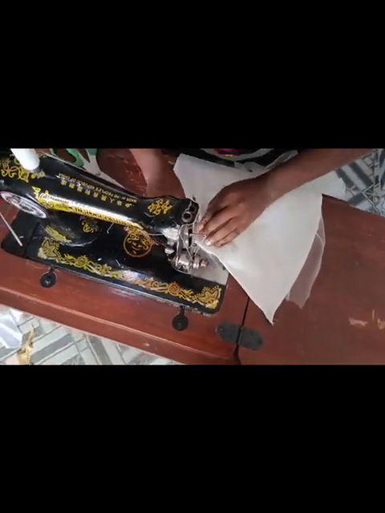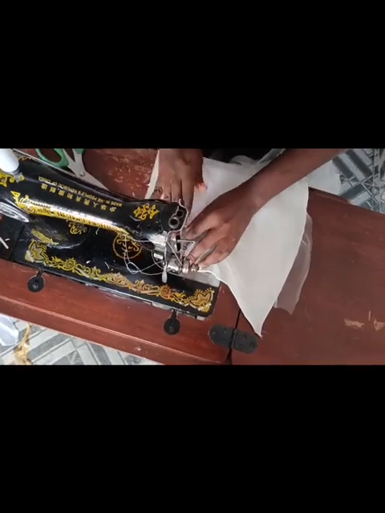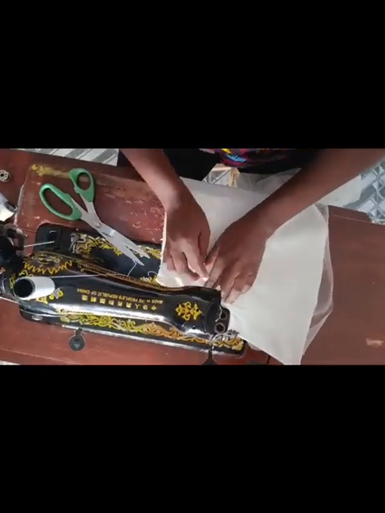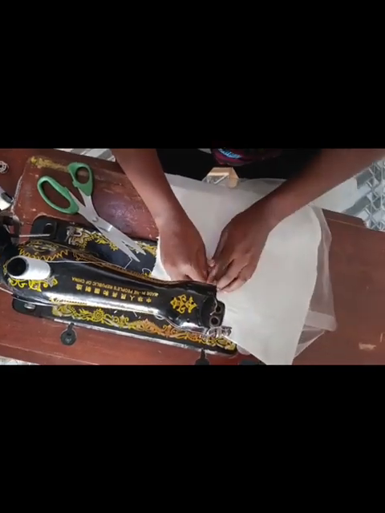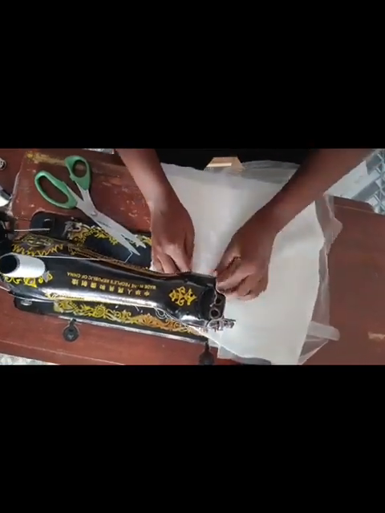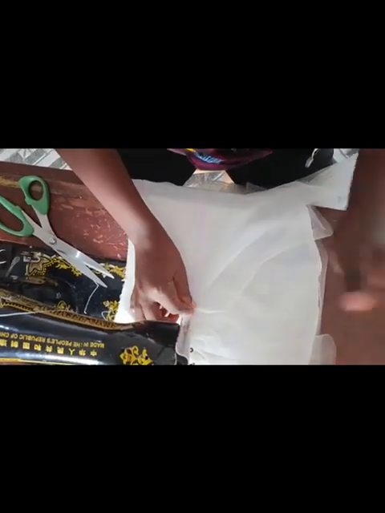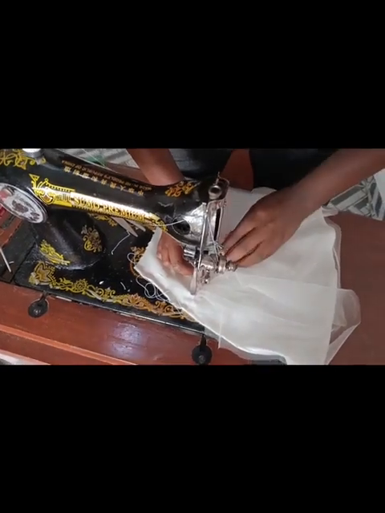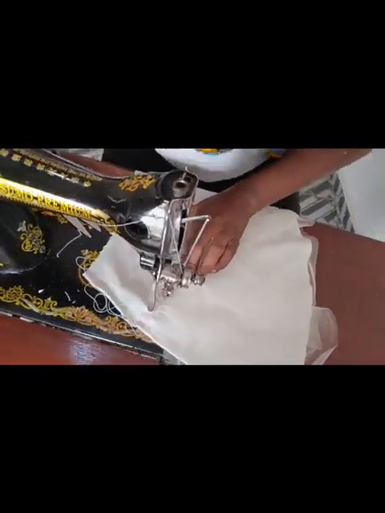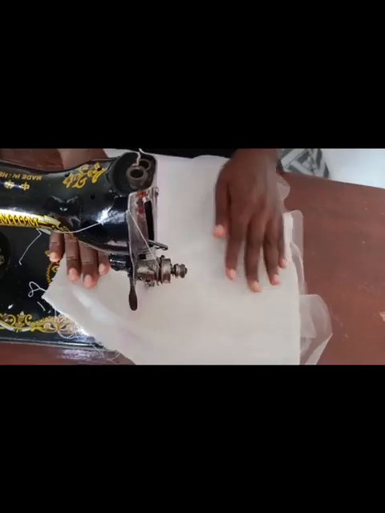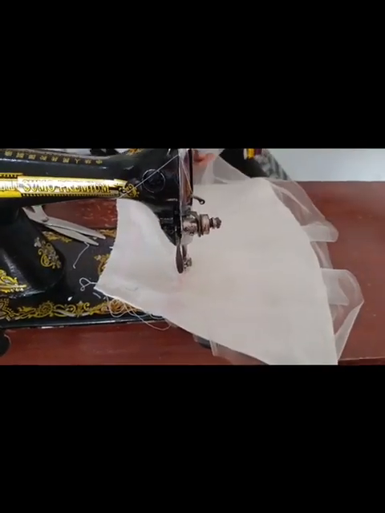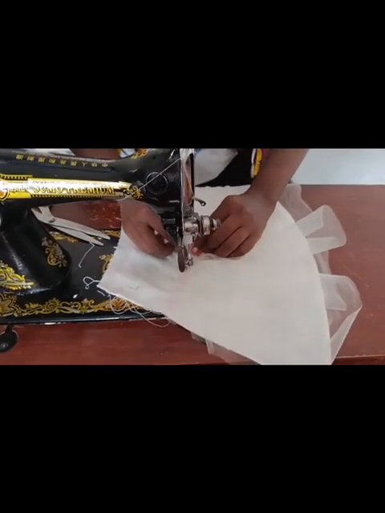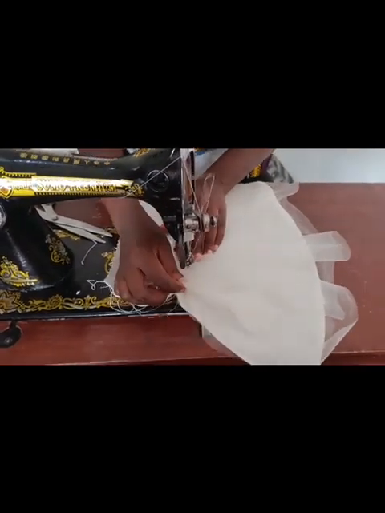So that you will not get confused along the line, you don't gather from the first step, you start from the last part of your layers, because that way a layer of net will not be disturbing you while sewing. You just have to use your hand to gather, and your machine, you'll be gathering directly on the doll face.